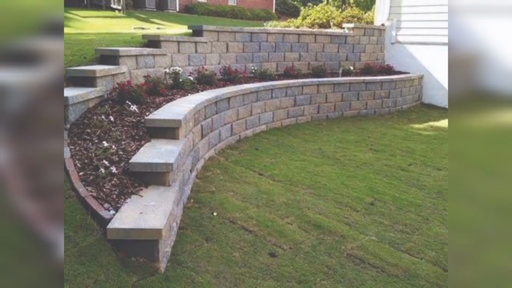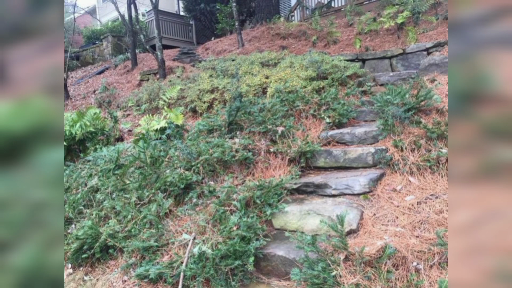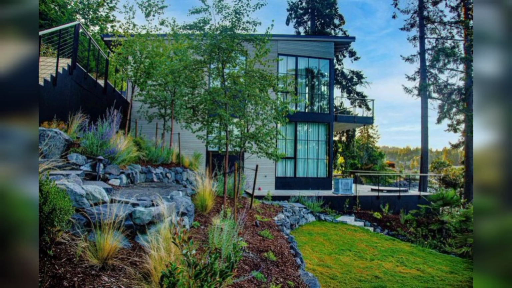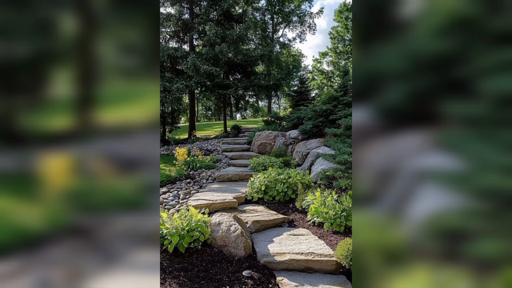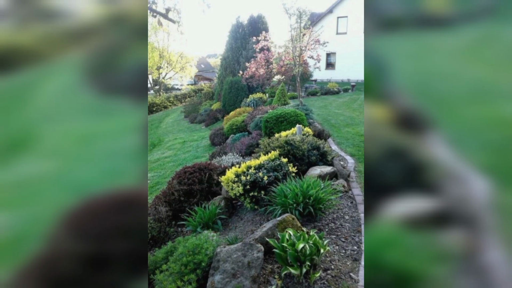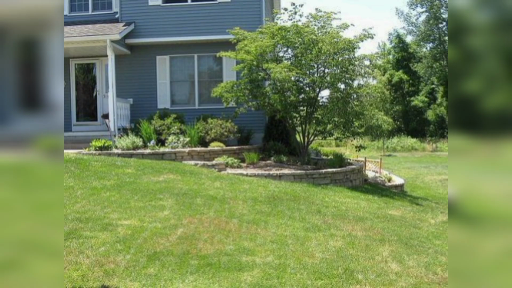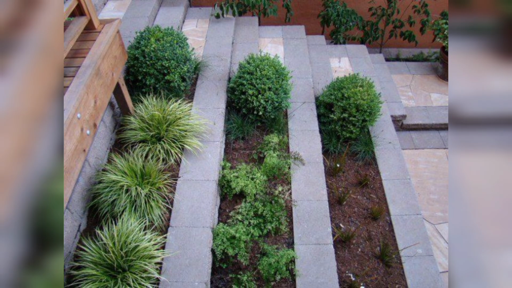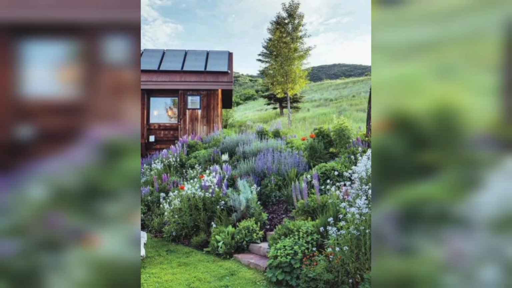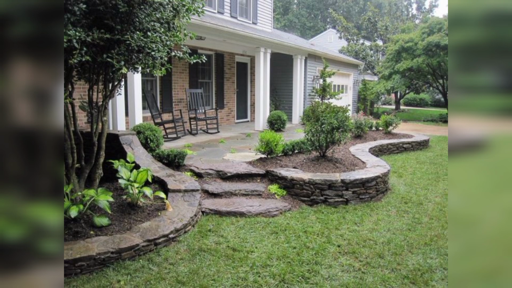Consider sunlight exposure and soil, which will affect plant selection. Test soil for type and pH balance. Sloped soil often needs to stop eroding due to rain water running off.